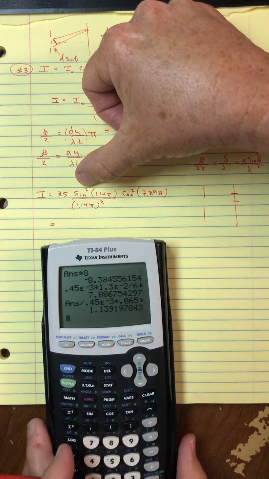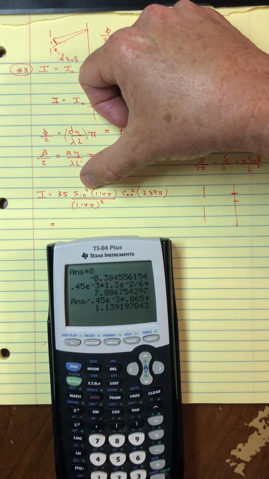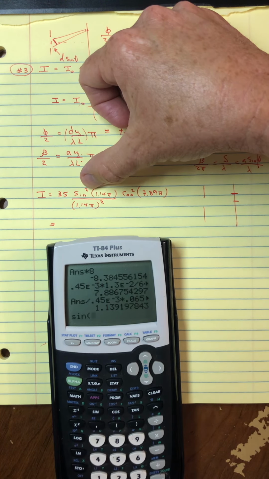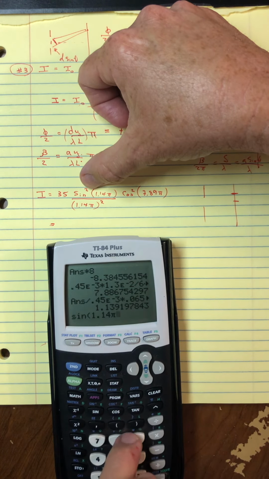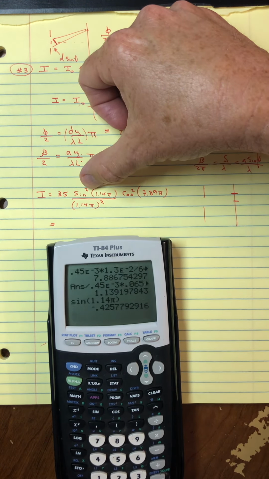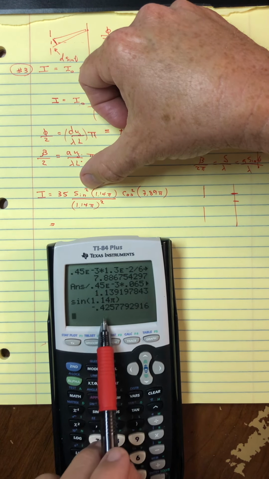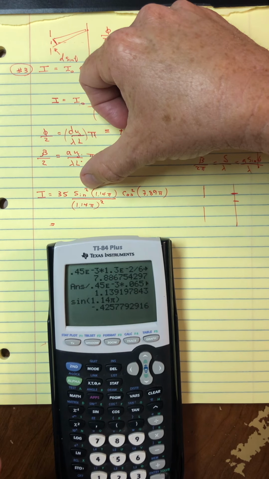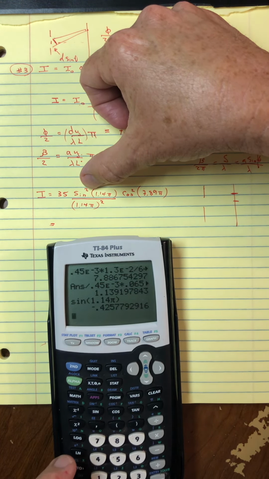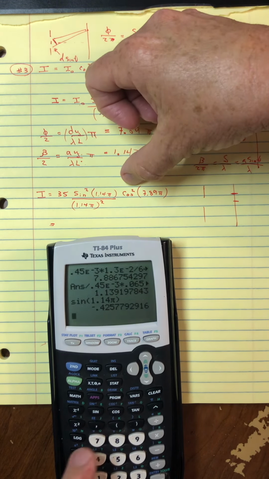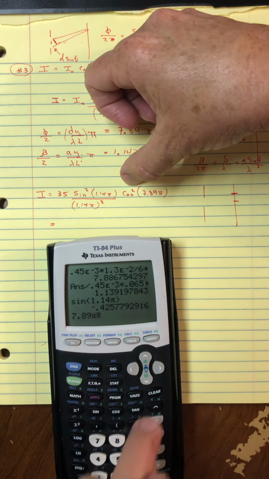Maybe I'll do these two separately for just a second. I'm curious. So if I do sine of 1.15 pi's, I guess I would have thought it's smaller than that. Although I am going to square it, so it is going to get smaller. So yeah, okay. But let me also do this, 7.89 pi's.